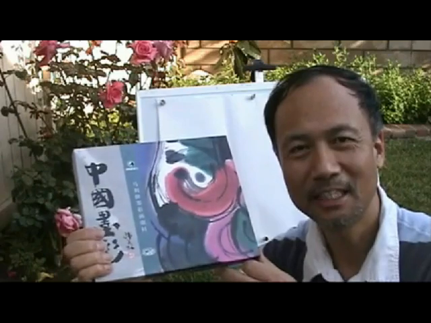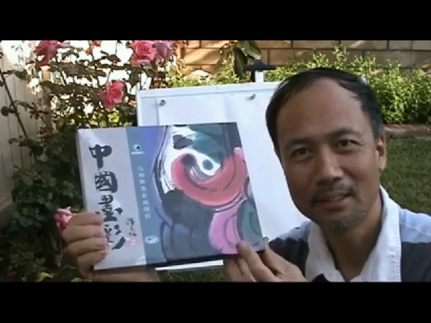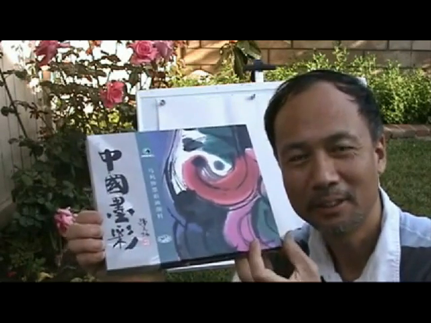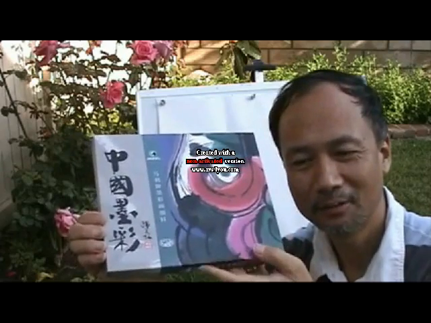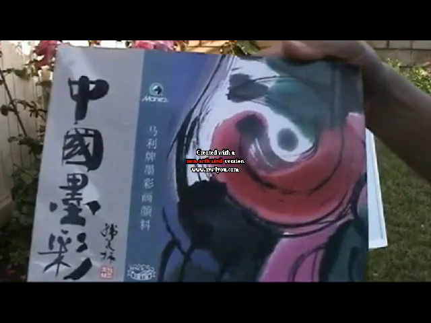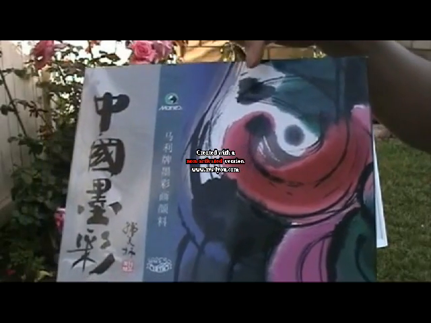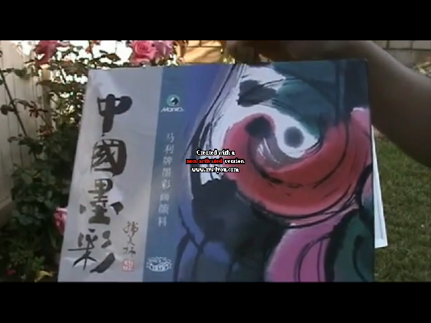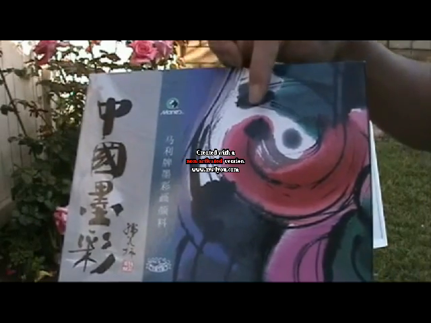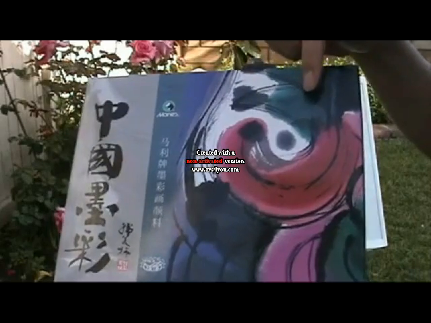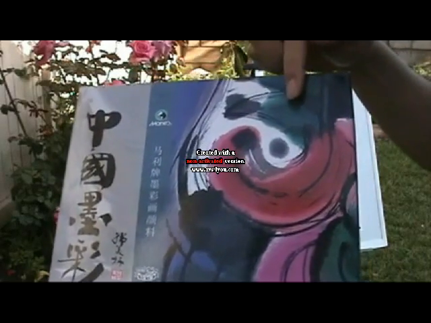Now I have a new set of Chinese watercolors to show you. This is the new Marie's Chinese painting color, the 24 color set. As indicated by this cover box, the new colors introduced by Marie's are the rose and some ready-made green colors.